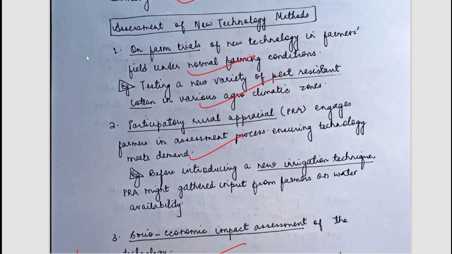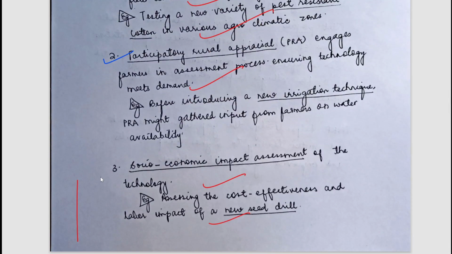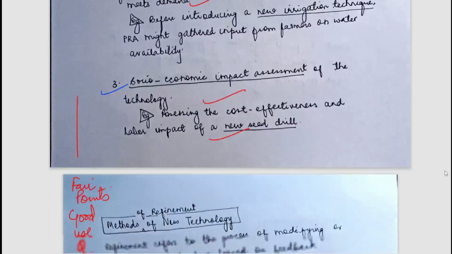Some methods: by doing on-farm trials, by doing participatory rural appraisal, through which farmers can participate in this technology assessment method. We can do socio-economic impact assessment, to see how the technology is impacting the farmers. Are they getting real benefit or are the benefits only on paper? Those things can be very helpful.